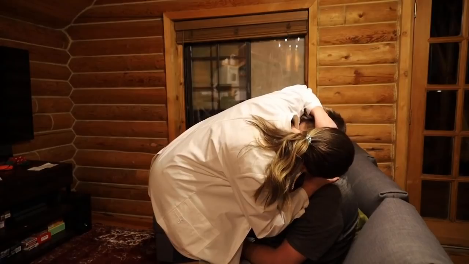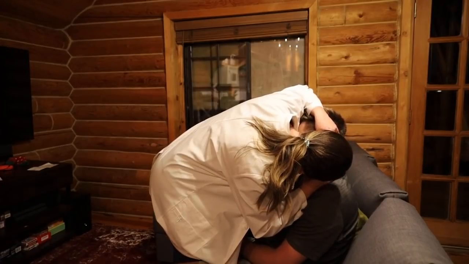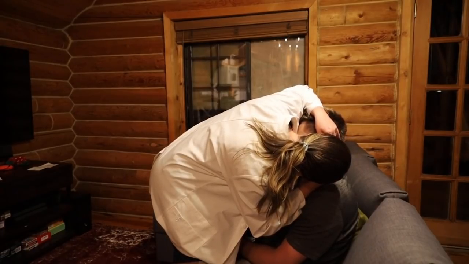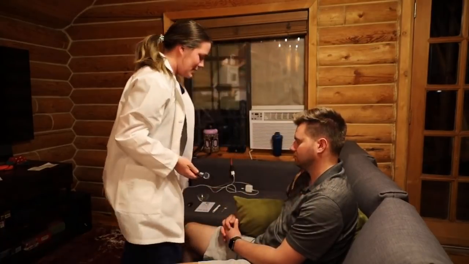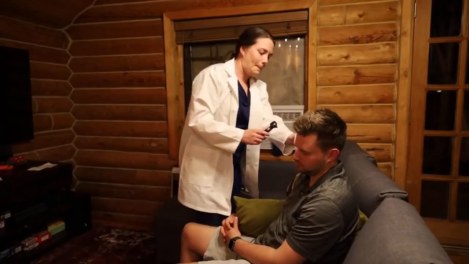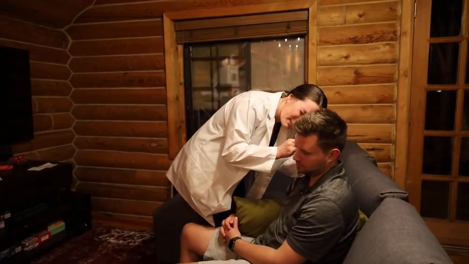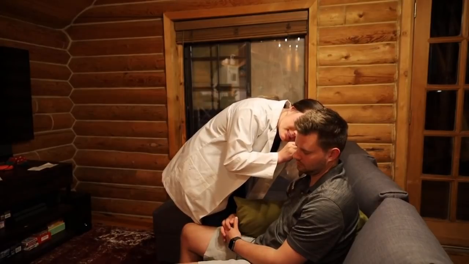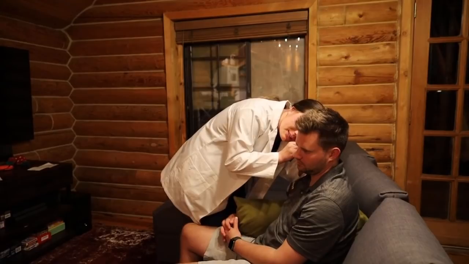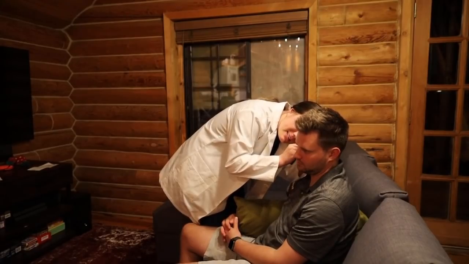Looking at your tympanic membrane. Looks nice and shiny. Pearly color. That's what we like to see. Same thing on this side. Looking at your tympanic membrane. Looks nice and shiny. No redness, pearly in color. Your cone of light looks great.